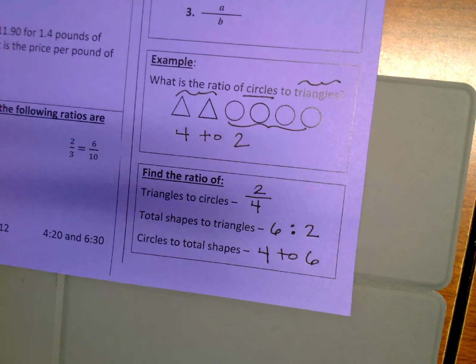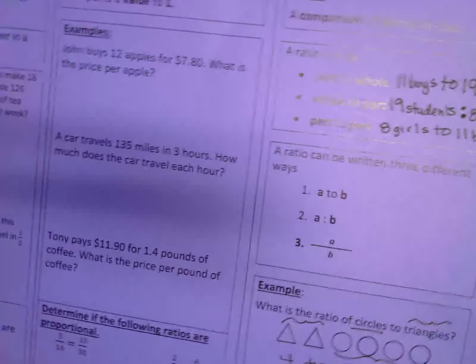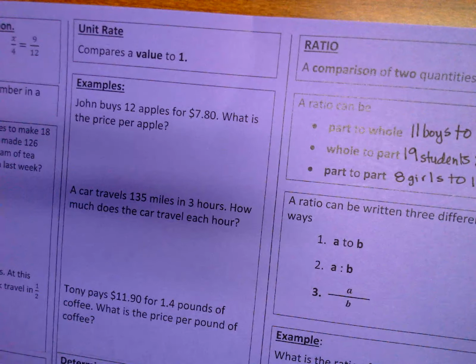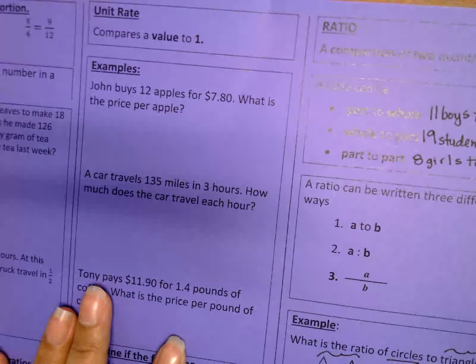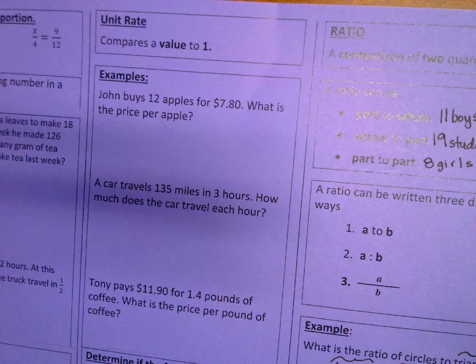Questions on ratios? No. You sure? All right. Now let's go to the middle. Let's continue talking about unit rate. I made sure I put the little reminder that unit rates are special because they have a 1. That's the second number, not the first. The second number will always be a 1.